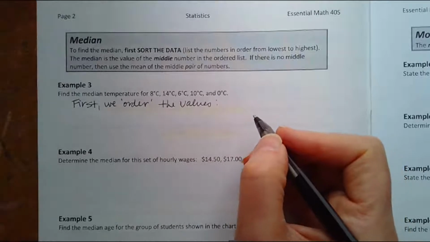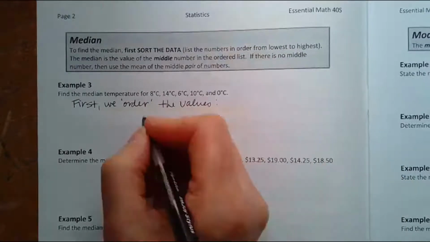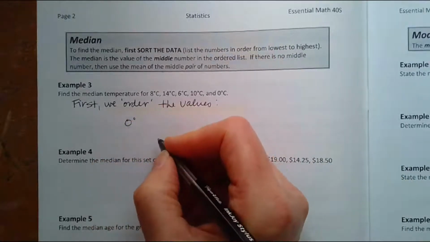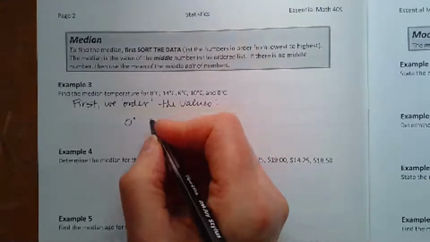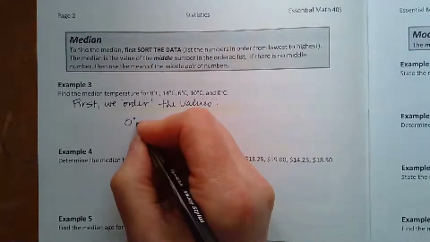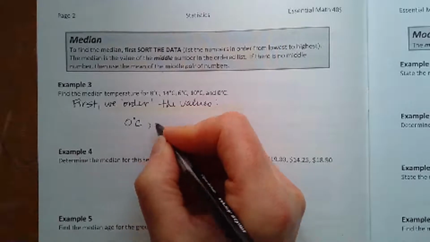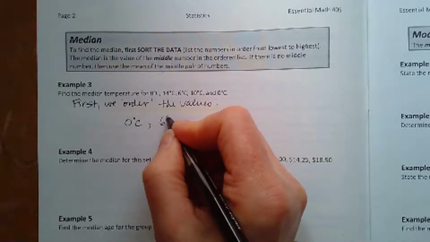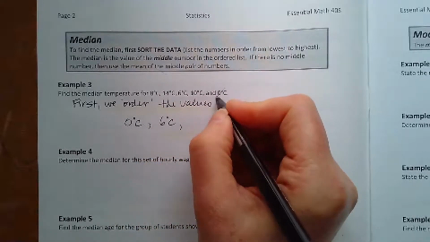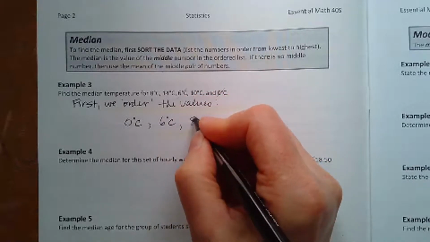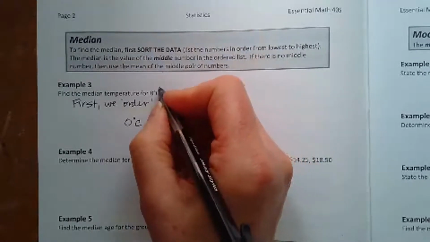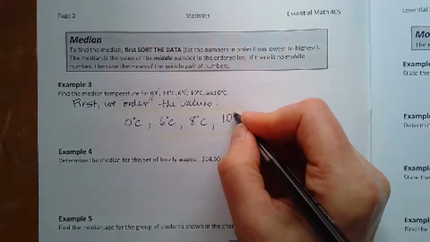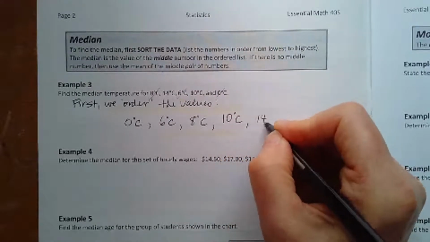So go small to big. The smallest would be 0 degrees Celsius. And then my next one would be 6 degrees Celsius, then 8 degrees Celsius, and then 10 degrees Celsius and 14 degrees Celsius.